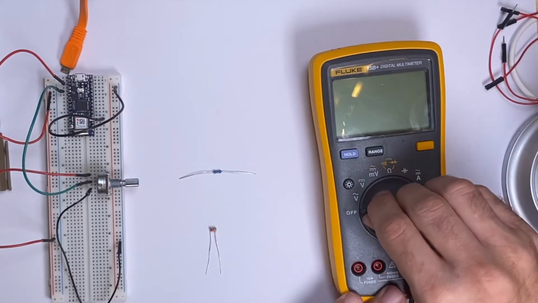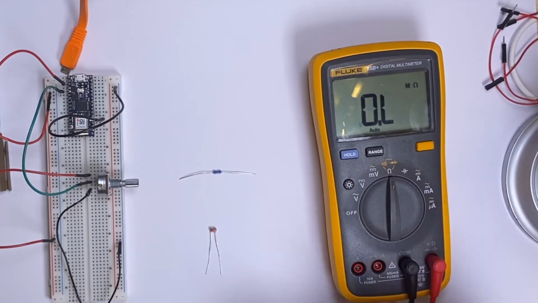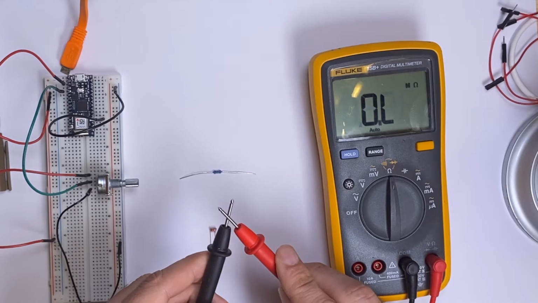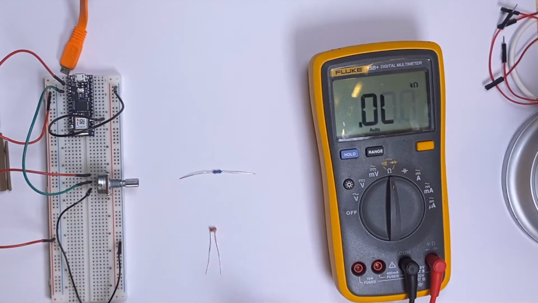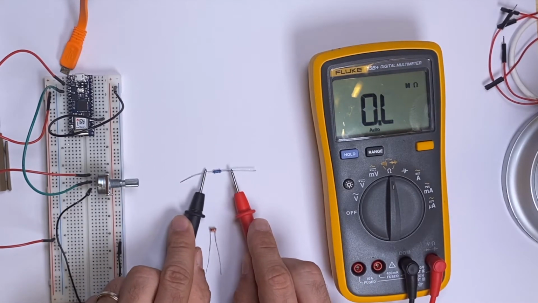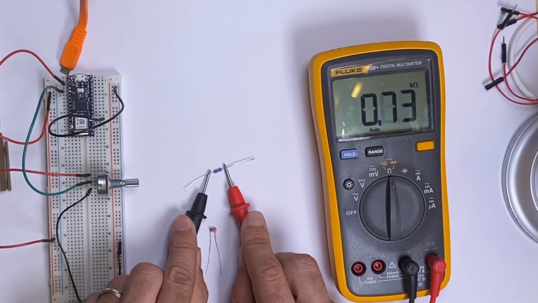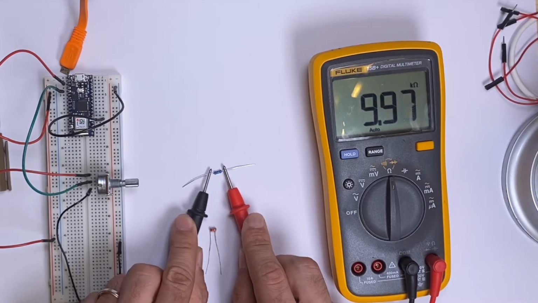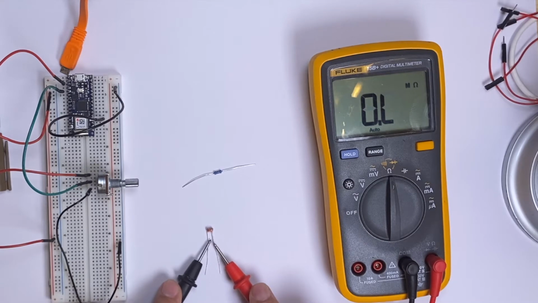In order to follow this tutorial, you will need a resistor of 10 kilo ohms. So I will use the multimeter in the ohm settings, and I'll measure this resistor. It's 9.96, so very close to 10.